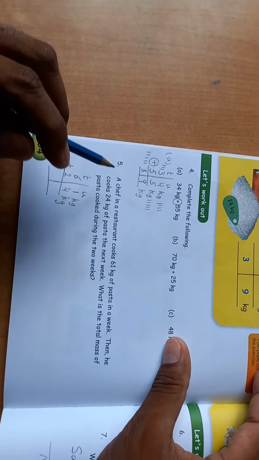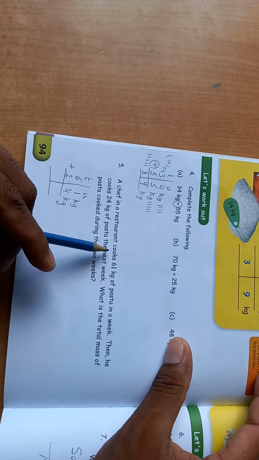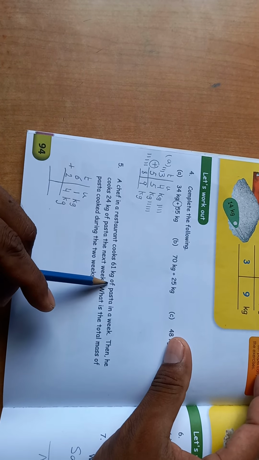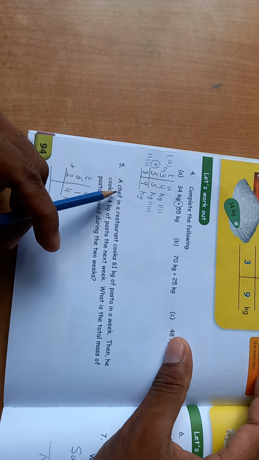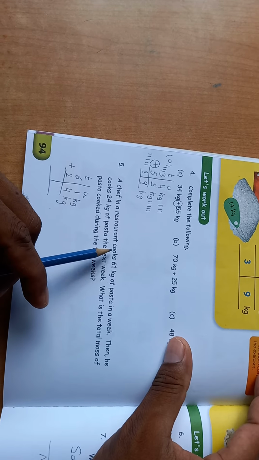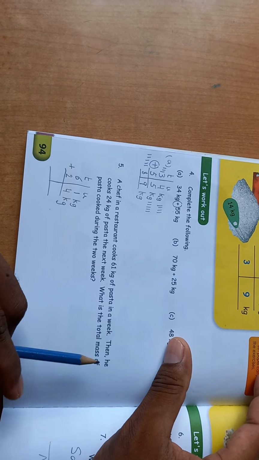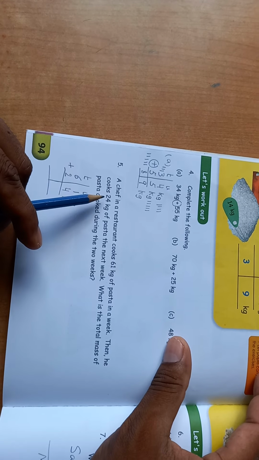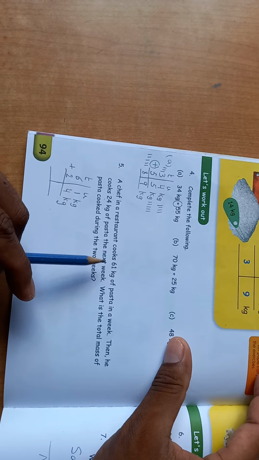Let's move to question number 5 now. A chef in a restaurant cooks 61 kg of pasta in a week. Let's read it together. A chef in a restaurant cooks 61 kg of pasta in a week. Then he cooks 24 kg of pasta the next week.